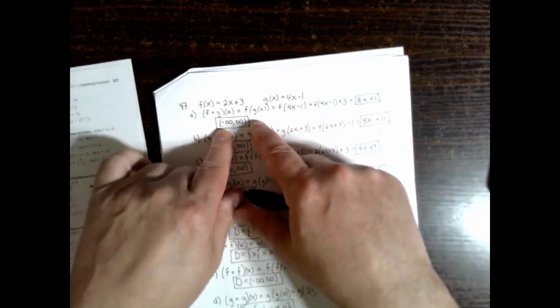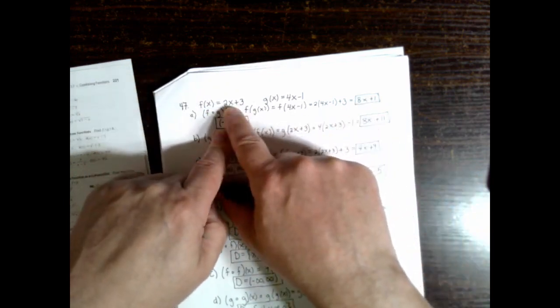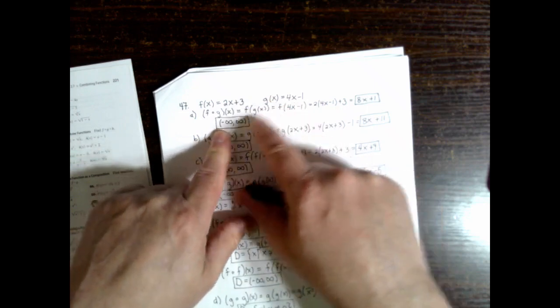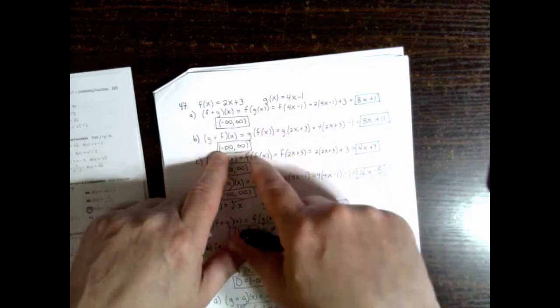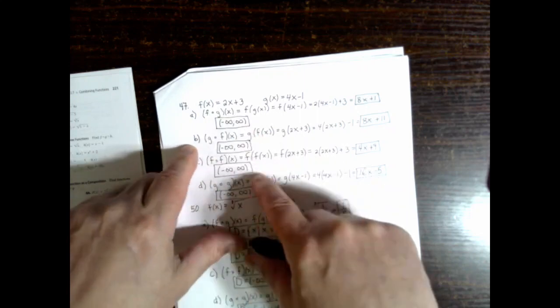Now what's the domain? Well, the domain of f is everything. Domain of g is everything. So the domain of the two of them is everything. It's going to be the same thing for all of these guys.